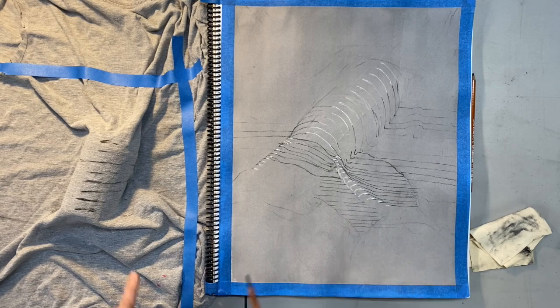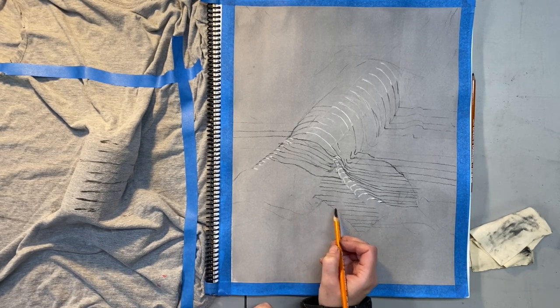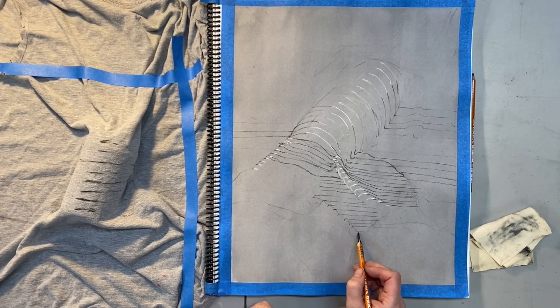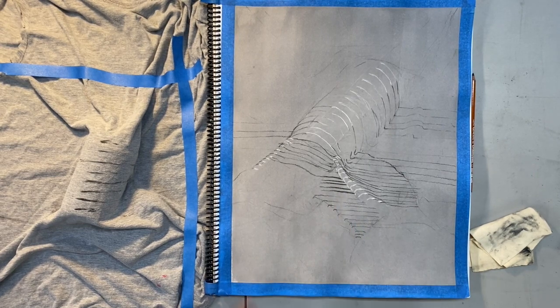Okay, I've used these flat lines to get this flat top, but as soon as it gets here, it's going to start getting round and more complicated. I'm going to use dark lines to denote something is far away.